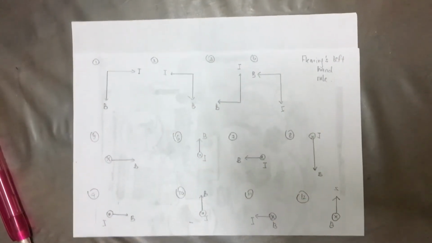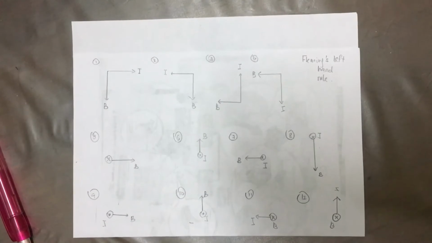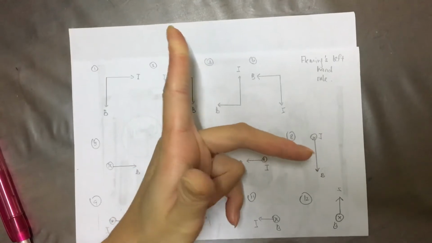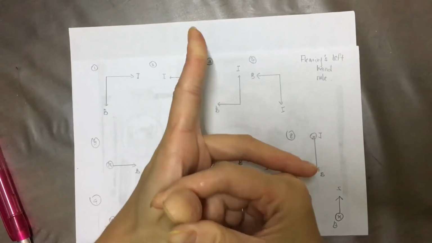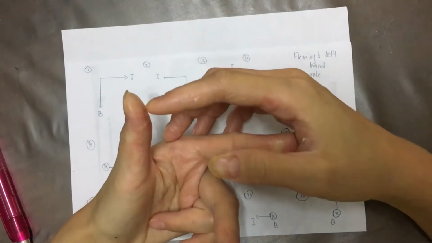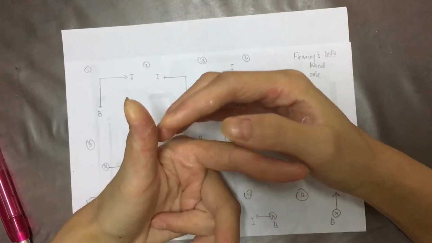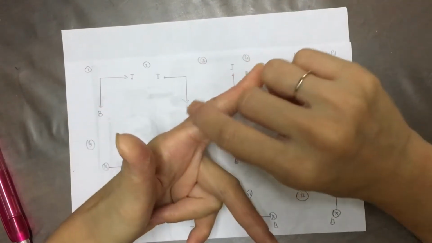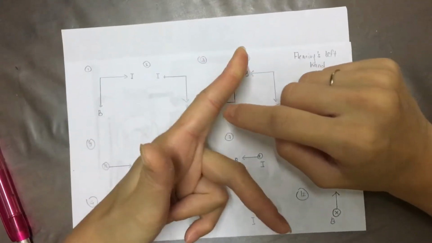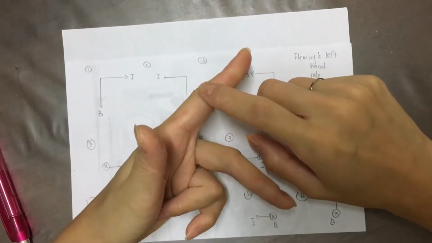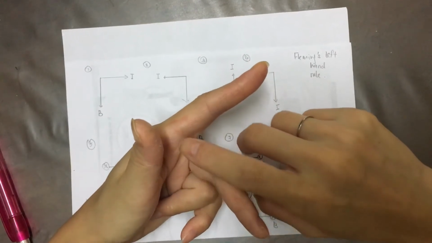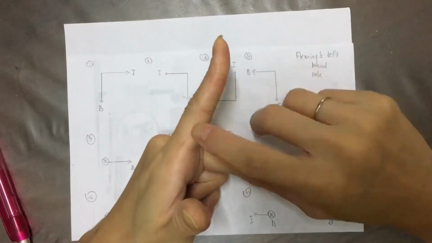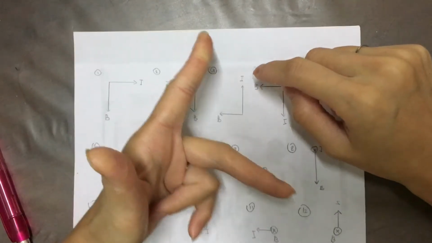So how do we determine the direction of force by using Fleming's left-hand rule? First, we have to know which quantity each finger represents. This one represents the direction of force, which means the direction your thumb points is the direction of your force. This one shows the direction of your magnetic field strength, which is the direction of your permanent magnet, pointed from the north pole to the south pole, denoted by the symbol B.